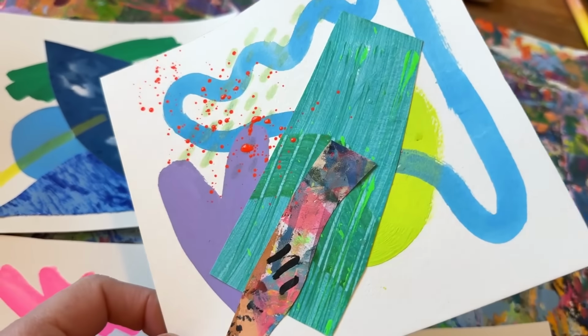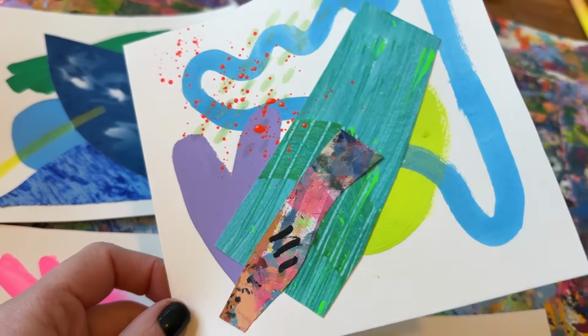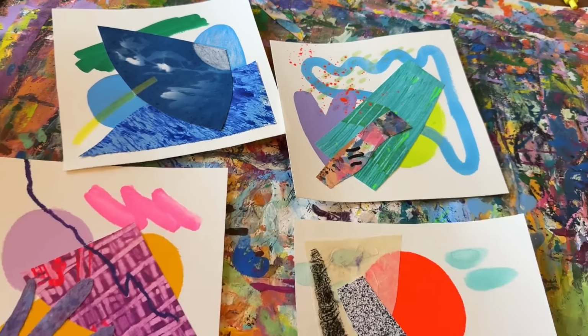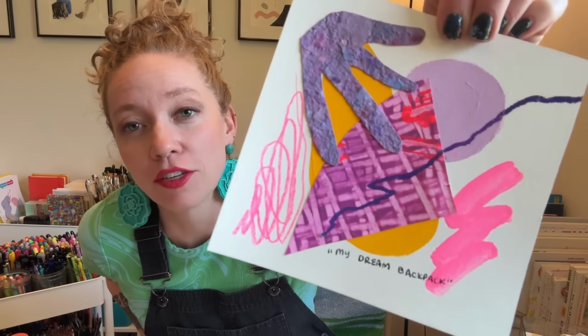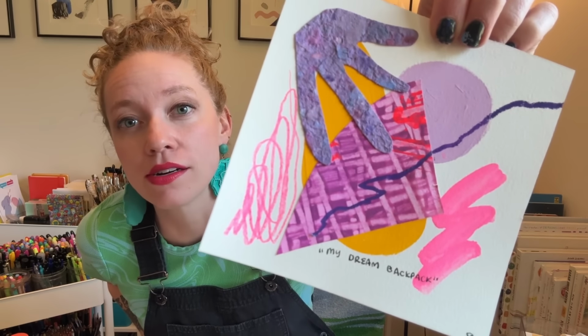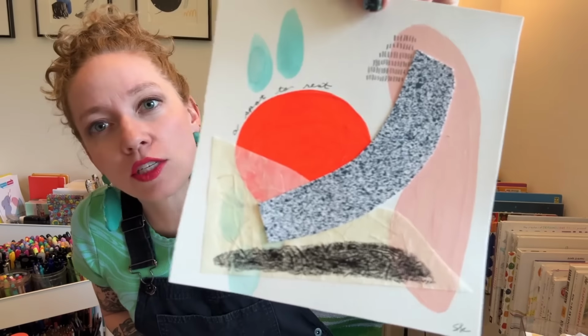So it might have a title that has to do something with just having fun. That's as simple as that. I know you're all anxiously awaiting, what did I title them? What did I come up with? So I'll share. This one is called Put a Little Fun in It. This one I titled My Dream Backpack, because if I had a backpack that was those colors and those patterns, chef's kiss.